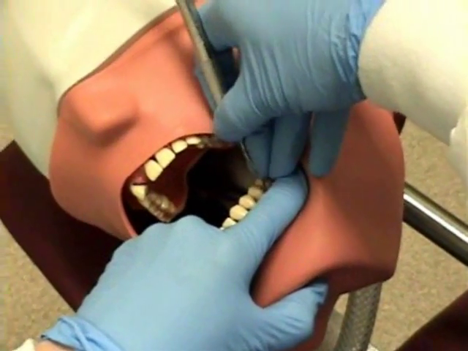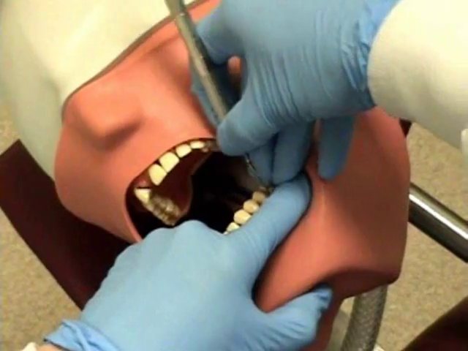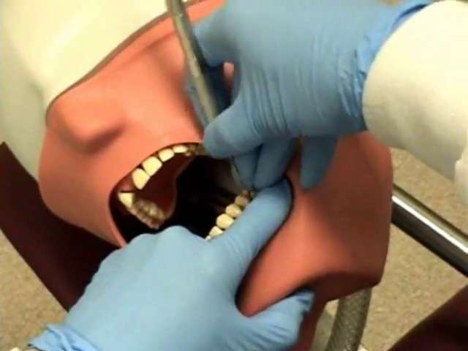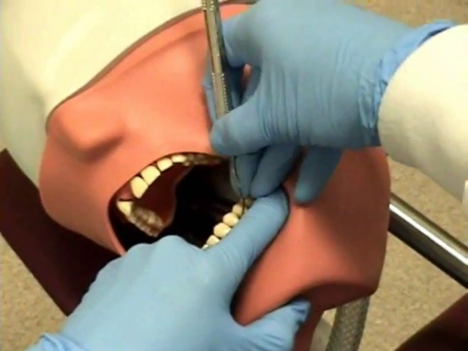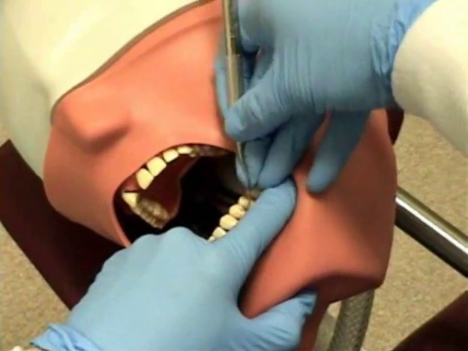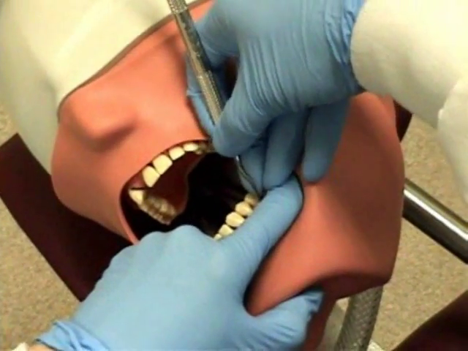In another area of the mouth, Ms. Johnson is demonstrating the finger of her non-dominant hand being used as a stable fulcrum.